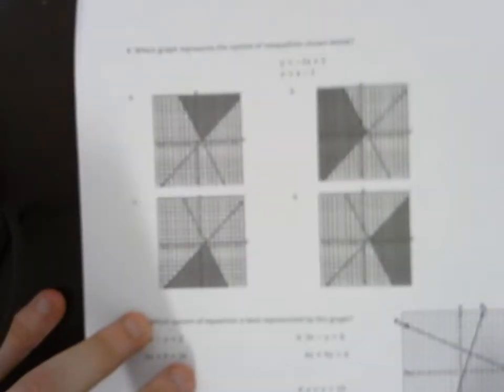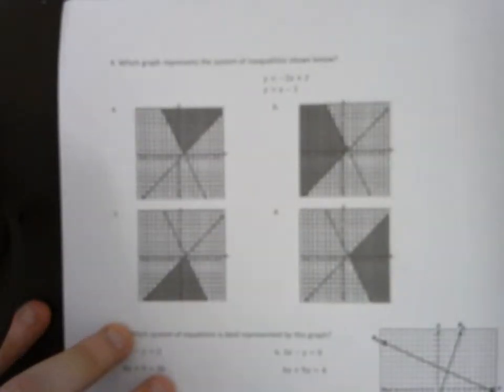So if I go to number 9, let me go to number 9 real quick. Another systems of linear inequalities. Systems of linear inequalities. Let me refocus real quick.